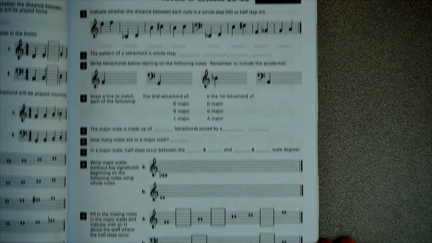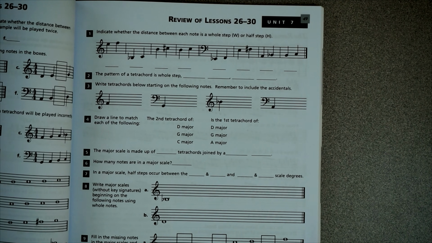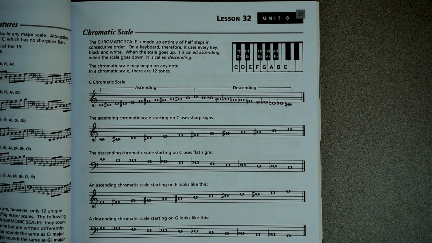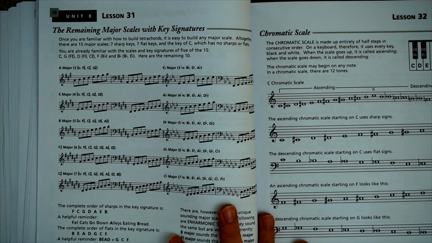So do the review also on page 49, and we're going to talk about this stuff next time, so don't worry about it. So obviously check out the next lesson somewhere.